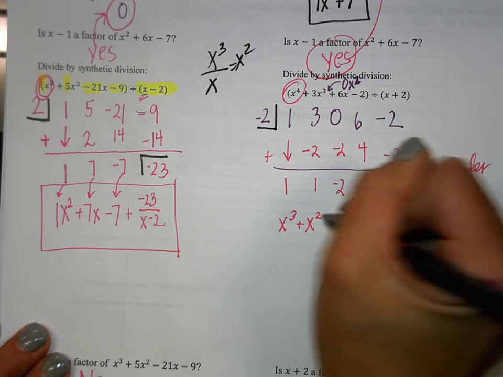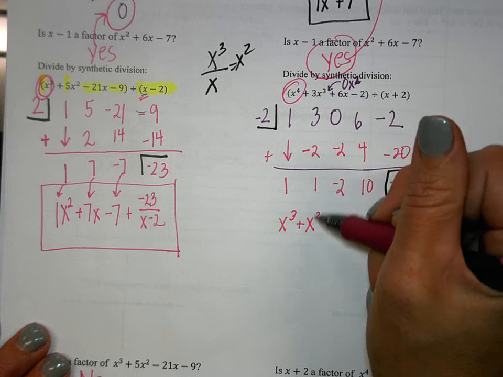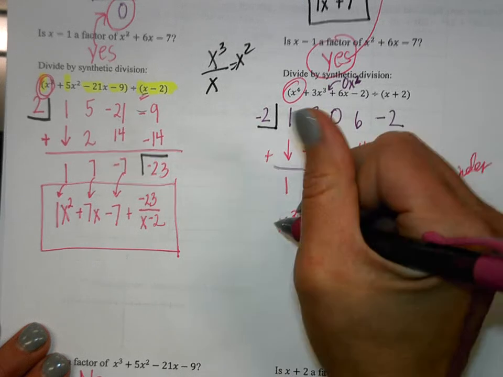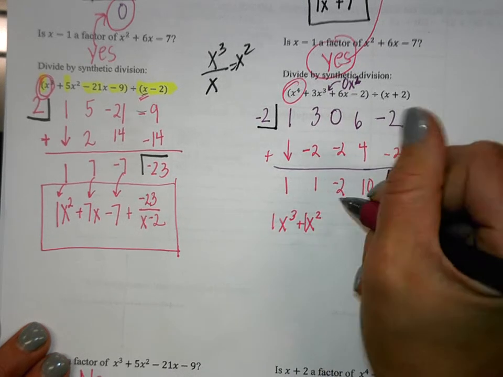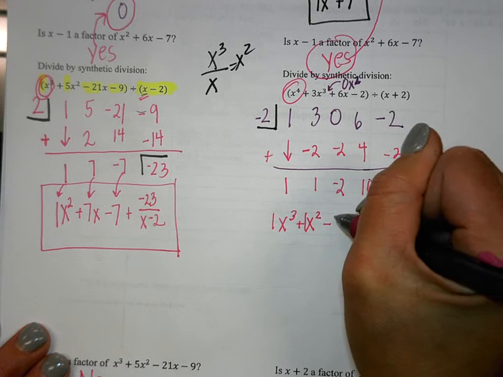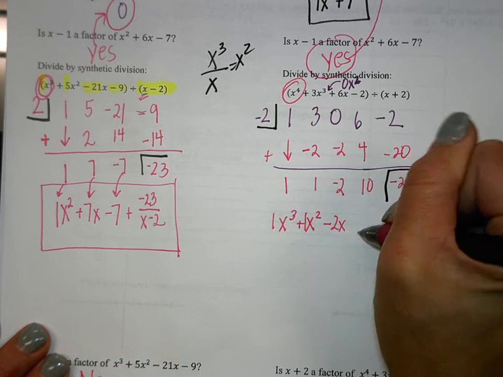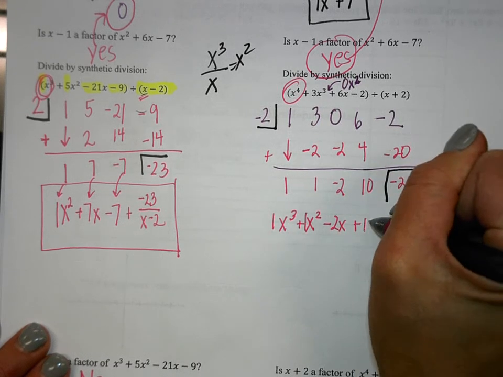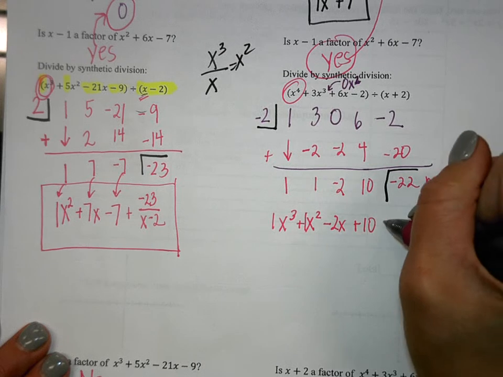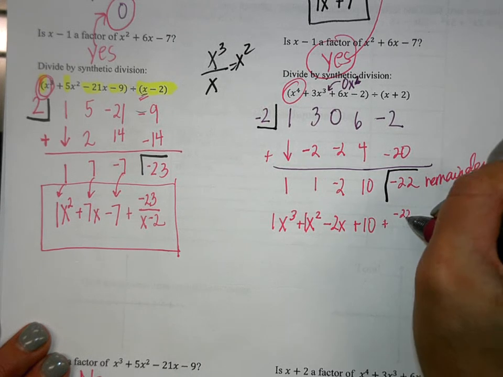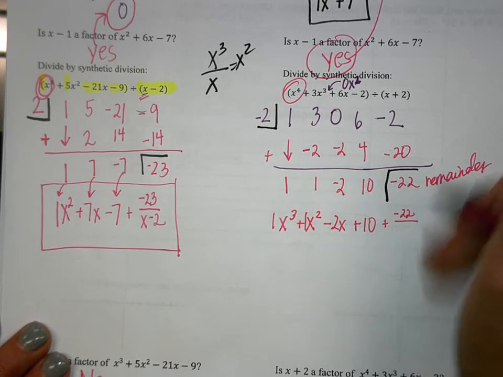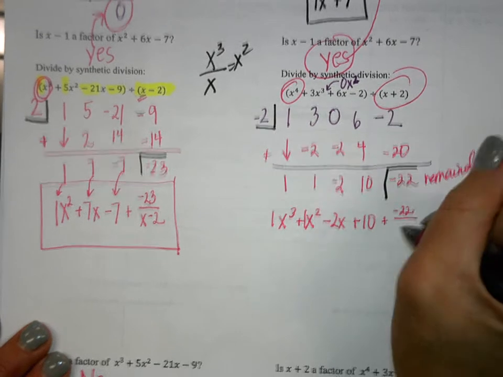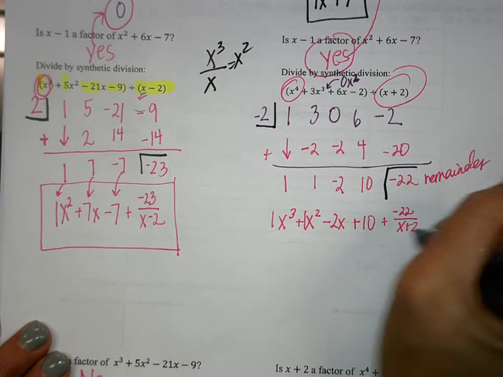Again, you can write the 1 if you want to, but you don't have to. The next one will be minus 2x, and then we do our remainder as negative 22 over whatever we're dividing by, in this case x plus 2.